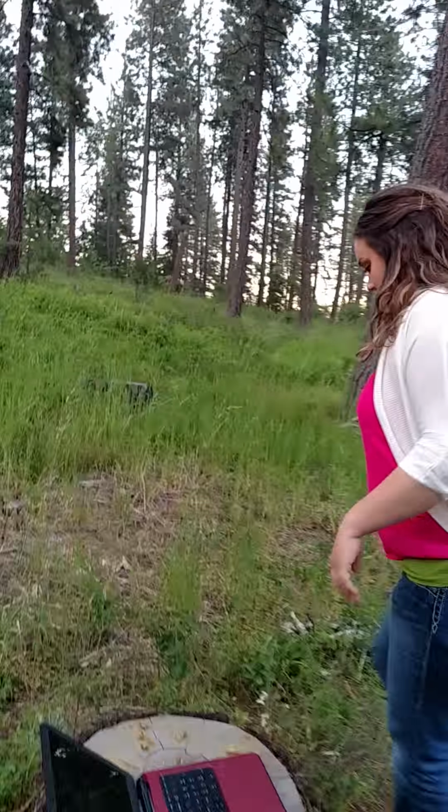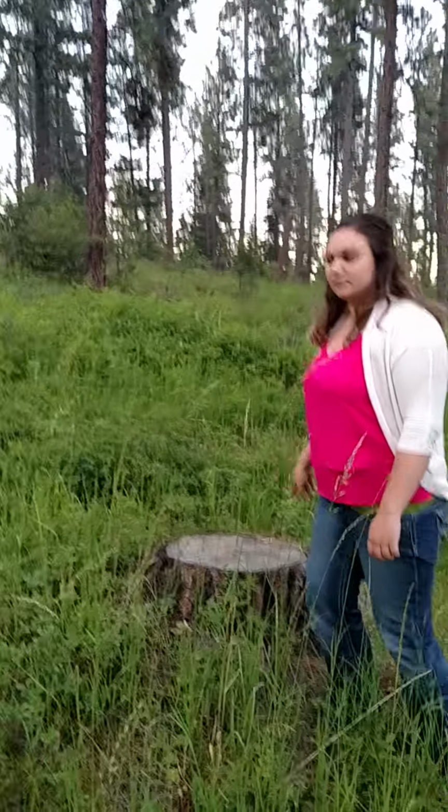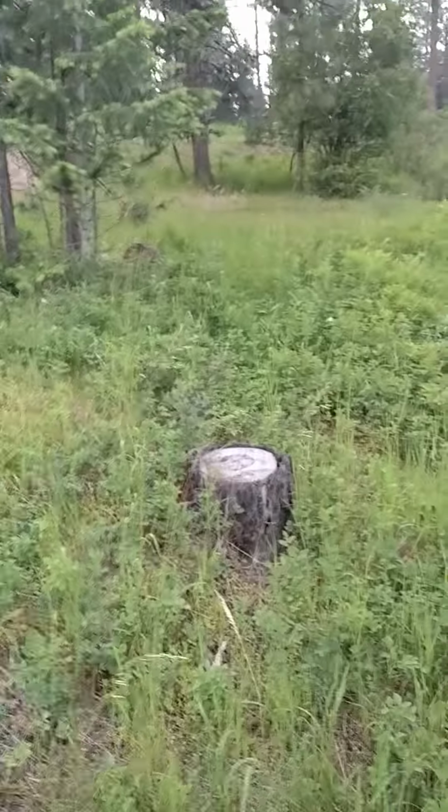And for the fourth activity, if you can follow me over here, I'll show you what the fourth activity is. So as you can see here, there's a couple stumps. And this is my evidence of past use activity, or stump search.